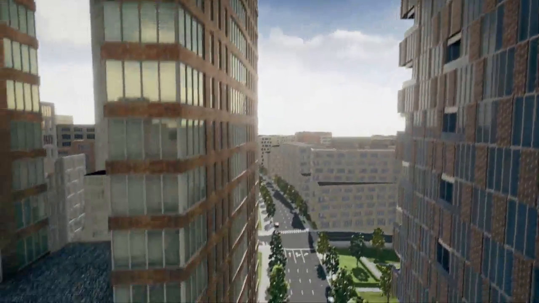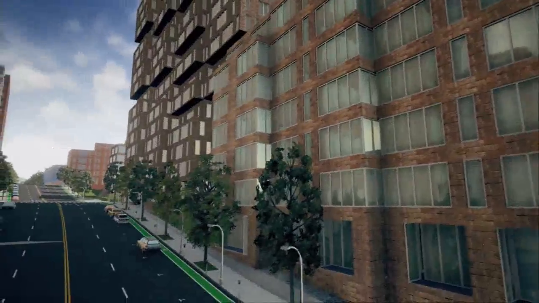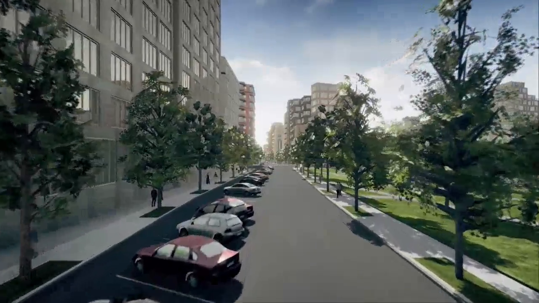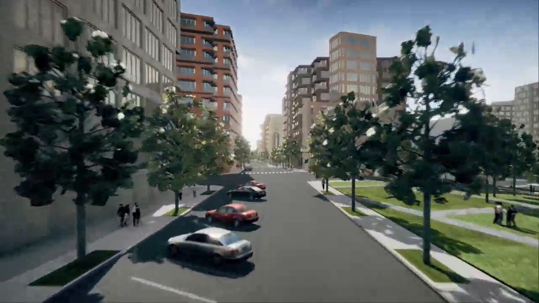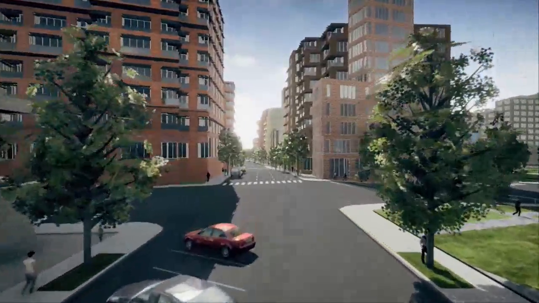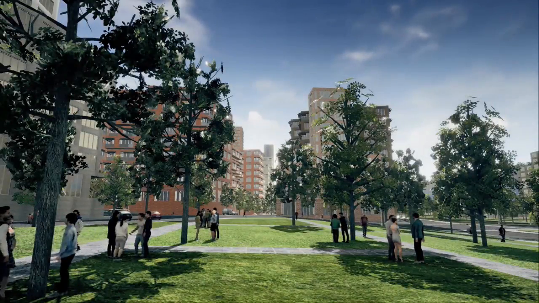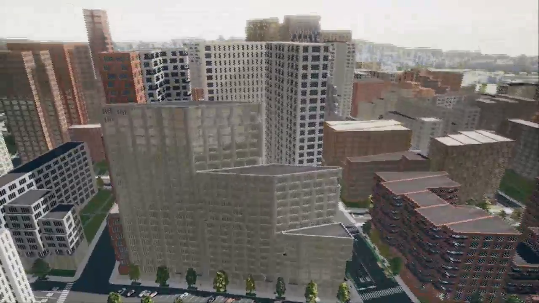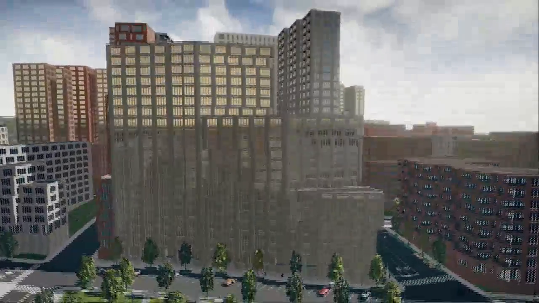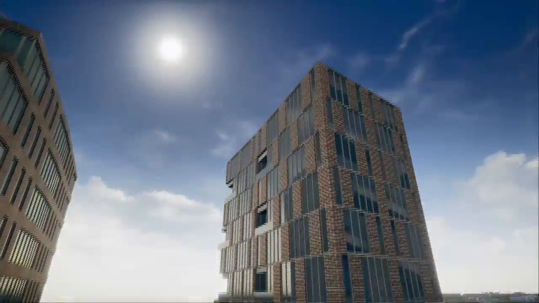Here is another example. This is from HOK. HOK is one of the big architectural companies in the world. And this is a huge greenfield project they have, I think somewhere in Turkey, about a huge city where they have to create a master plan. And we actually worked on our Unreal support together with them. So that was kind of the first thing we did.